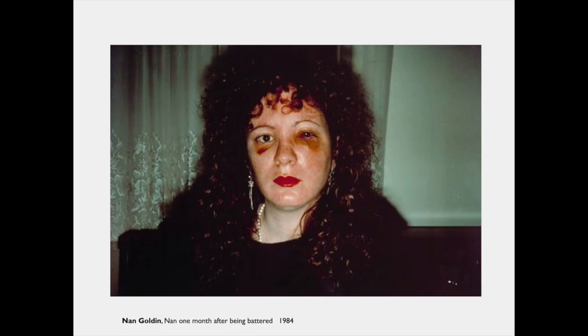So Nan Goldin, unfortunately, was in an abusive relationship. And she took this self-portrait as a reminder for herself and for others never to let this happen to you. Sometimes we need a photograph of ourselves at our lowest to remind ourselves not to let something happen again. This has become a quintessential staple in the art history book. Nan Goldin is one of the most famous photographers in the history of art.